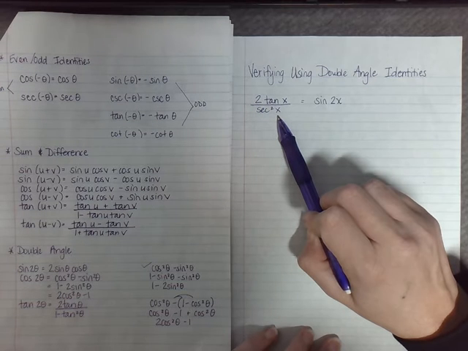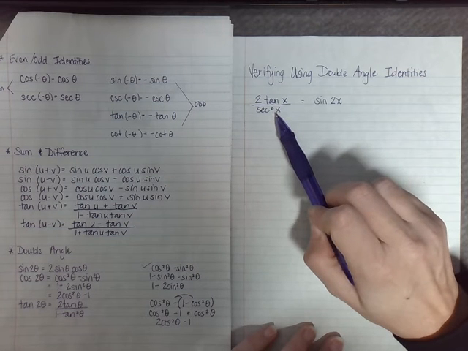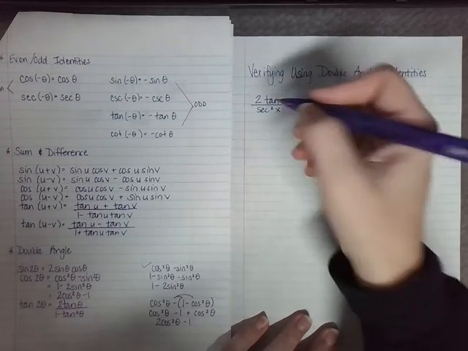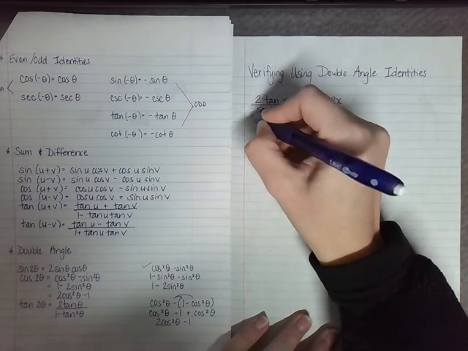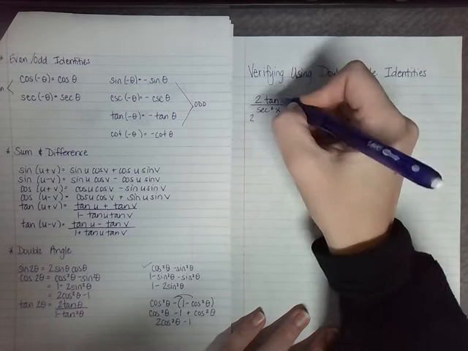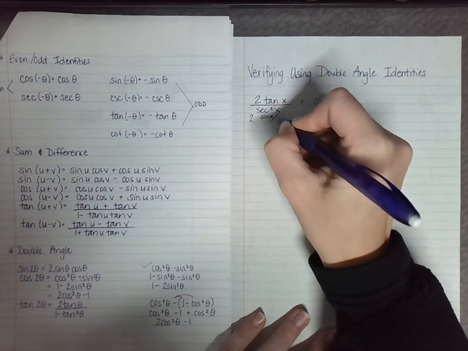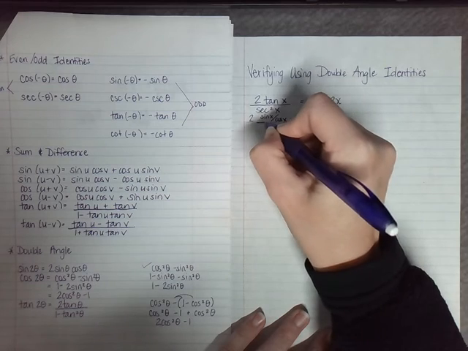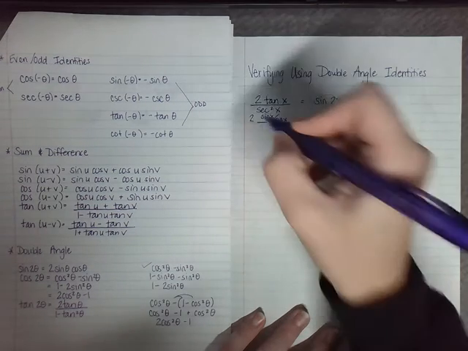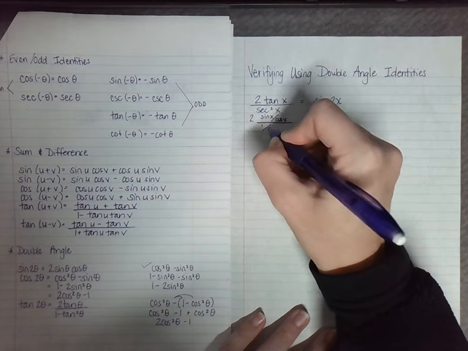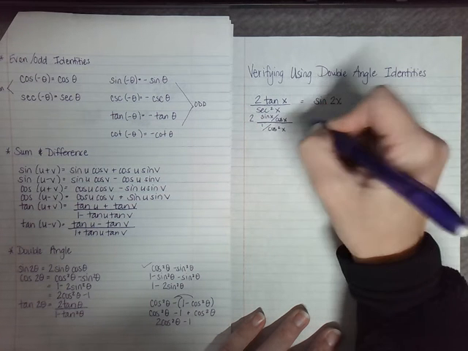I want to get rid of the fraction right off the bat. So what I'll probably do is change my tangent and my secant into sines and cosines. And to do that, I also may bring this 2 out front. So I'm going to put the 2 out there. Tangent, remember, is sine over cosine. And secant is 1 over cosine. So this will be 1 over cosine squared since it was secant squared.